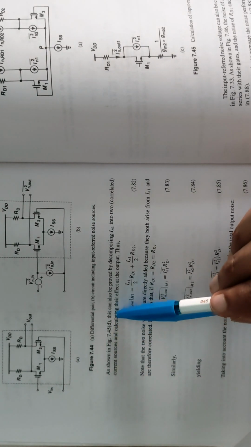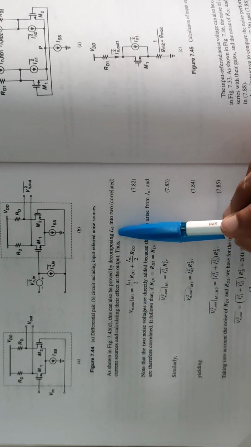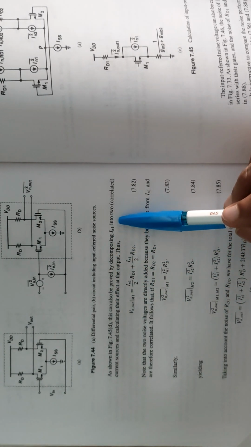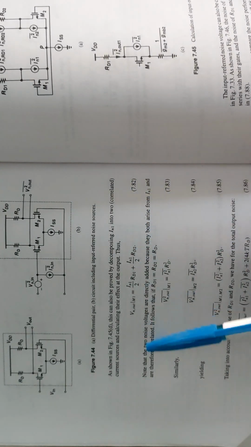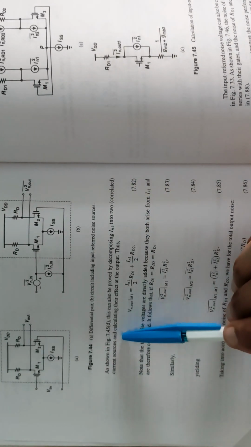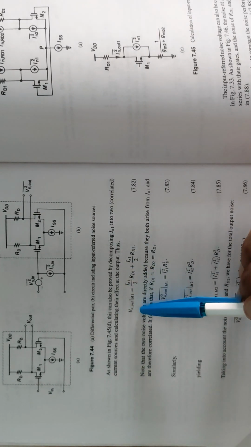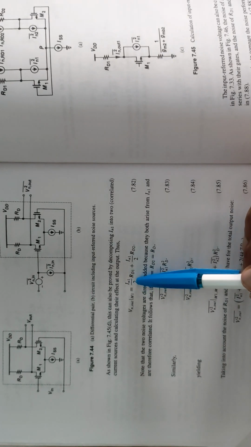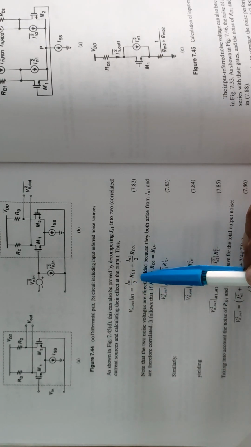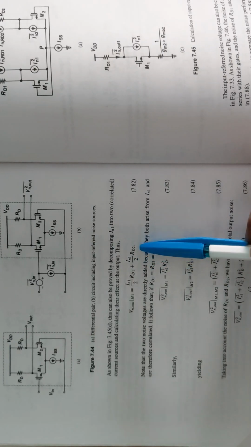As shown in Figure D, this can also be proved by decomposing I_N1 into two correlated current sources and calculating their effect at the output. Thus, V_n,out due to M1 is equal to I_N1 by 2 R_D1 plus I_N1 by 2 R_D2.